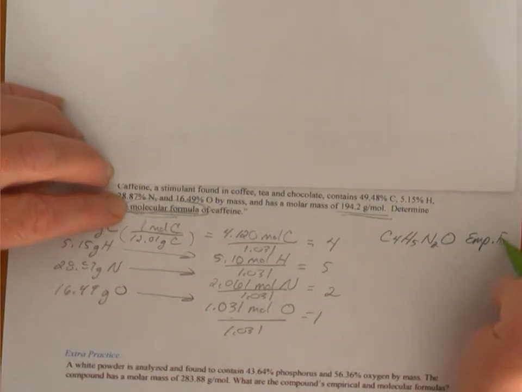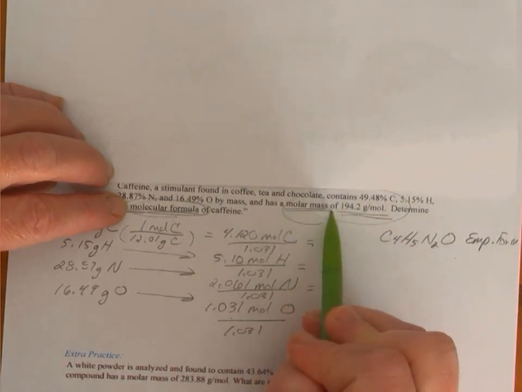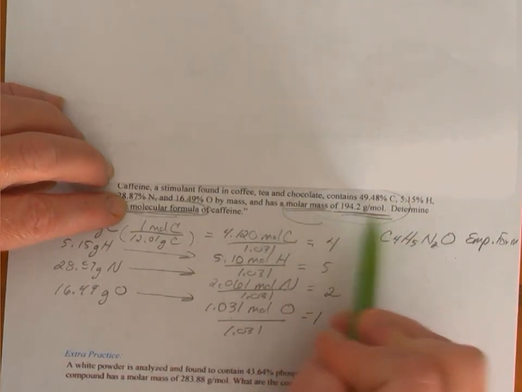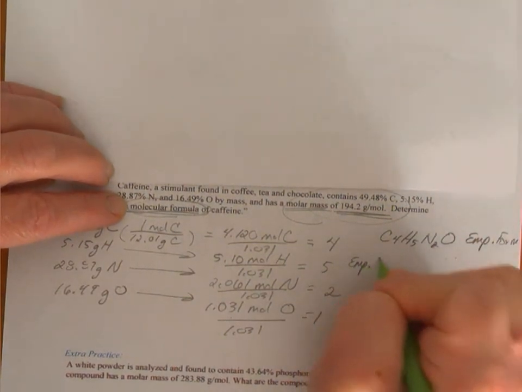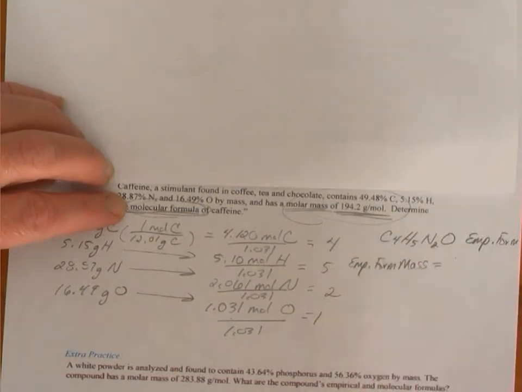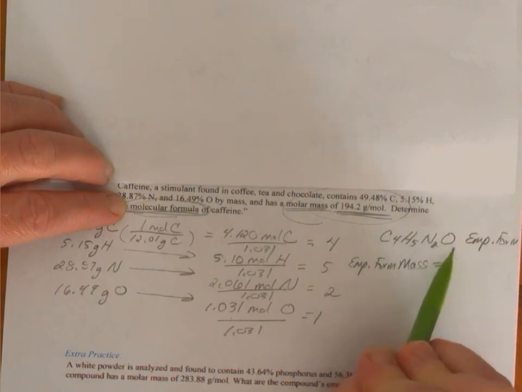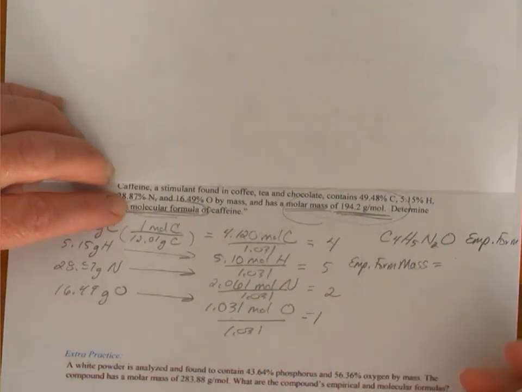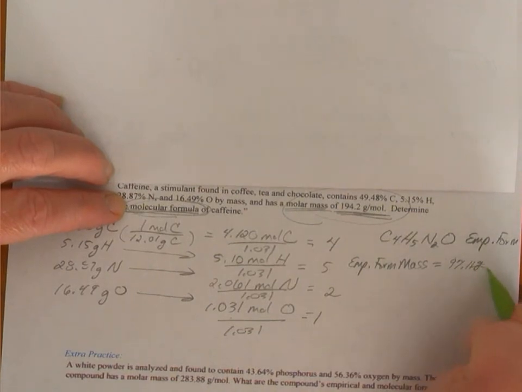All right. You were given the molar mass of the molecular formula. So what we need to do is find the empirical formula mass. And so you add up 4 carbons, 5 hydrogen, 2 nitrogen, and 1 oxygen. And for this compound, it is 97.11 gram per mole.